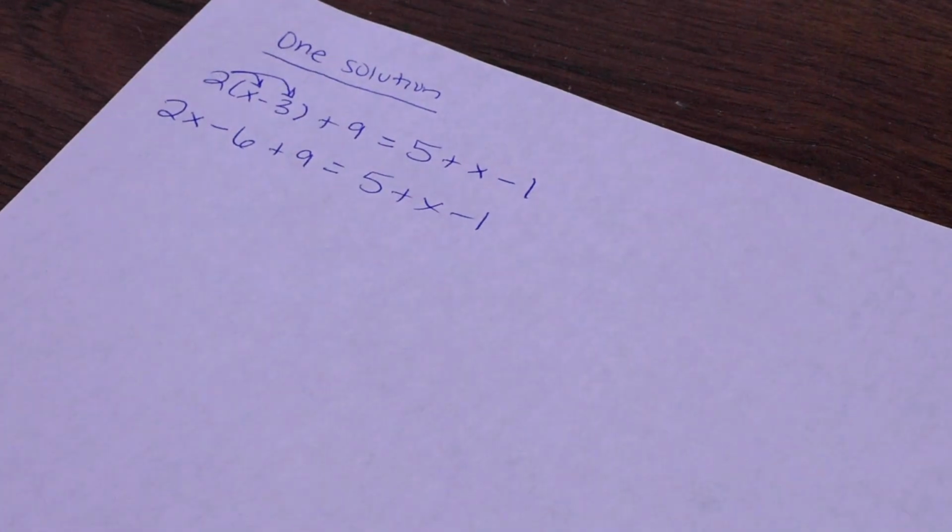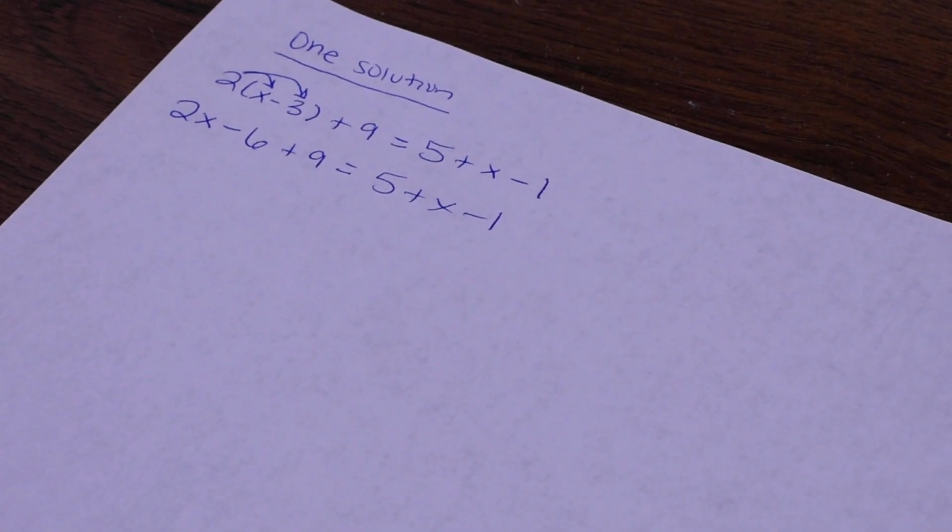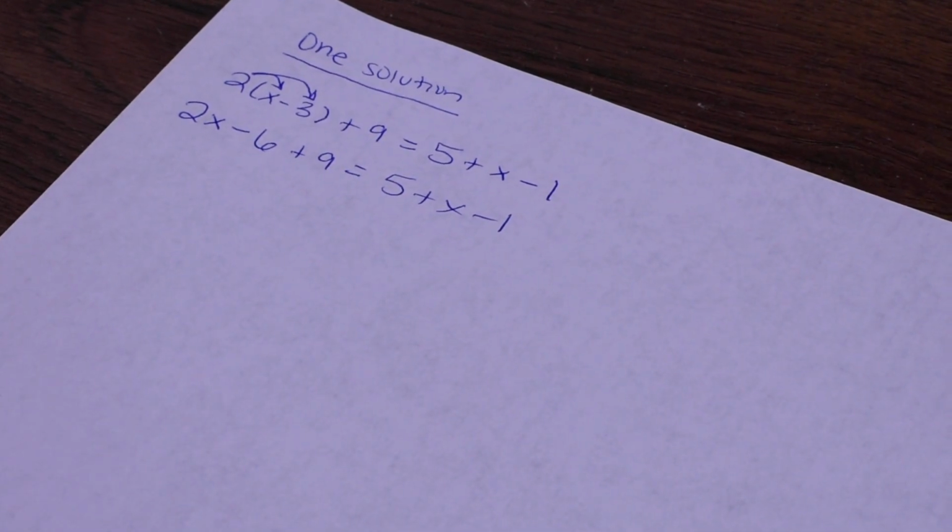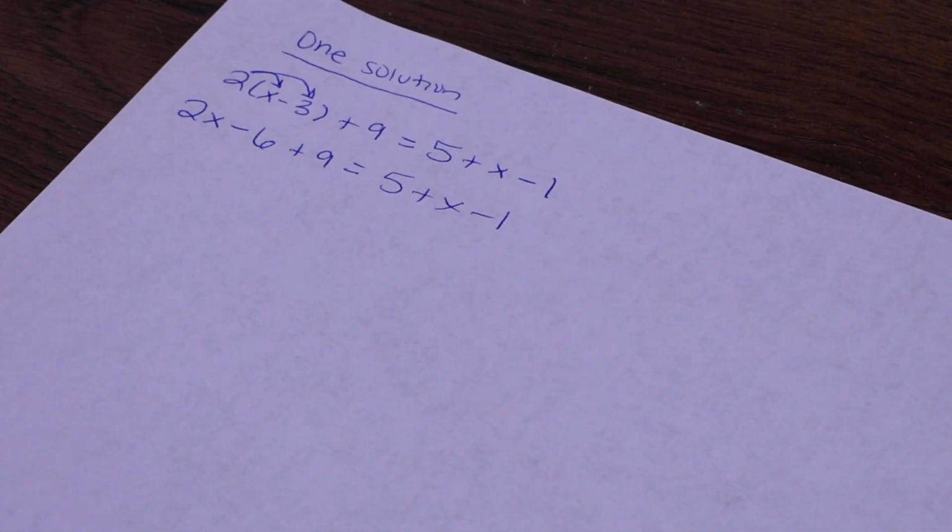Y'all probably like, Miss A, your hand's in the way. All right, so this video is going to do the box method, okay? This is the box method. I make a video that's not the box method, but right now I'm doing the box method.